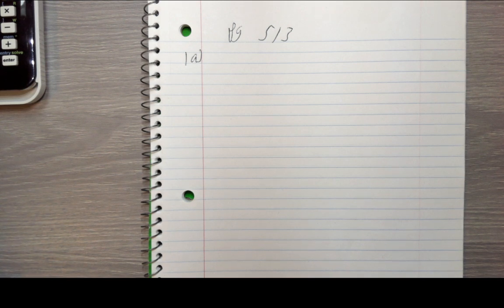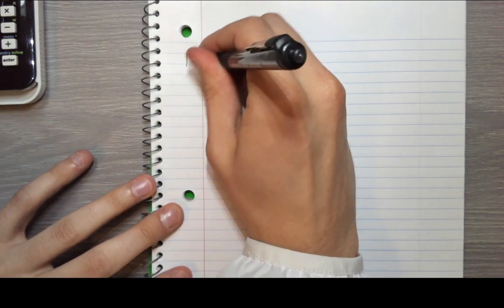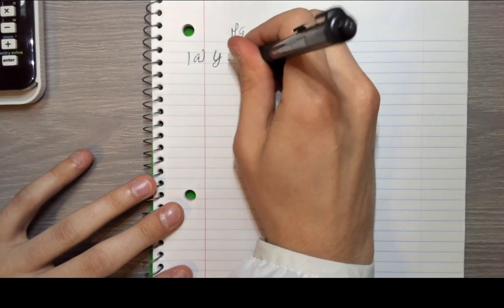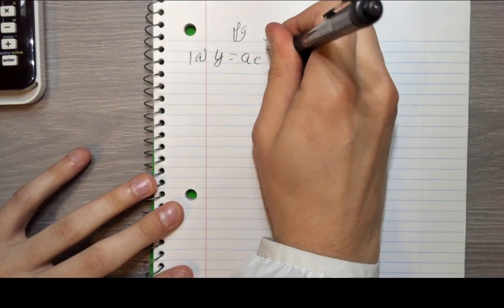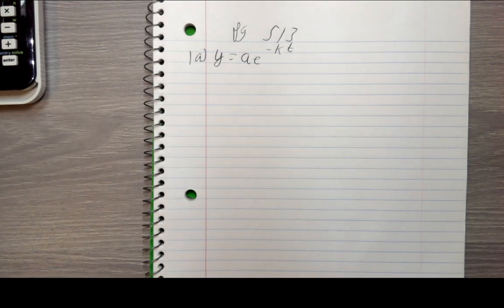So 1A. It just says, simply put, the half-life of potassium is about 1.25 billion years. Before you can do anything, we need this formula: y equals A e to the negative kt. This is going to be the basis of our work for number 1. Guys, for this, there are different pieces. I did this in the notes from Monday, so I think most of you were here.